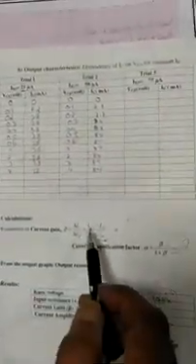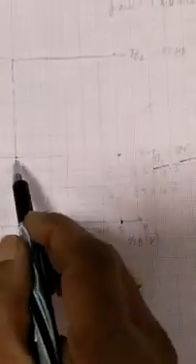So IB2 minus IB1 means 50 microamps minus 25 microamps, whereas IC2 minus IC1 is the difference you observe in the graph. These values you can get.